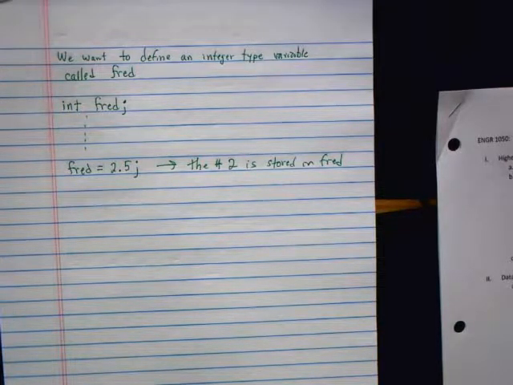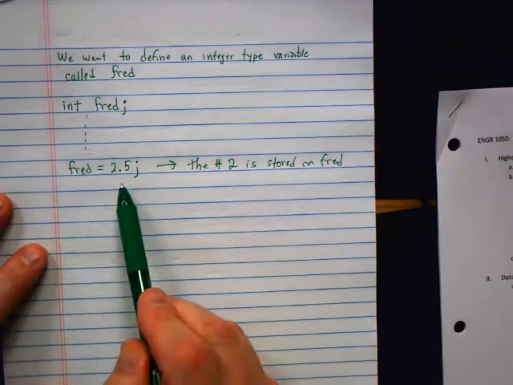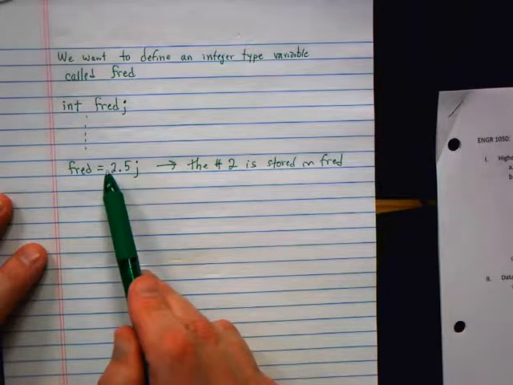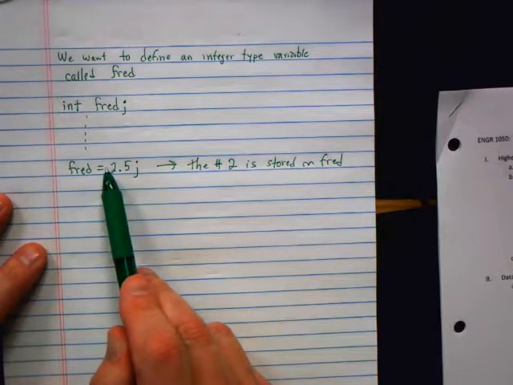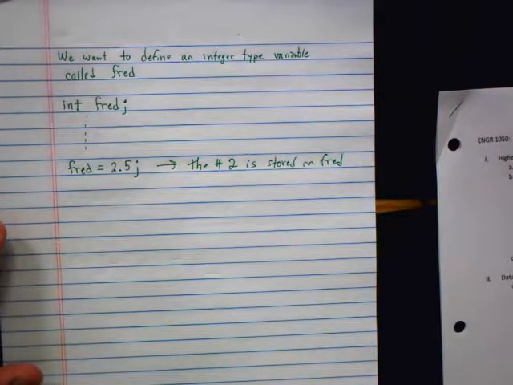If you plug 2.5 into an int variable, you're not going to get the answer you want. You really made a coding mistake. In computer programming, we would call this a runtime error, which means it works. The computer gives me an answer, but it doesn't give me the answer that I want. And that's the worst kind of error because they're really hard to find. You could, but we don't. We won't in this class anyway.